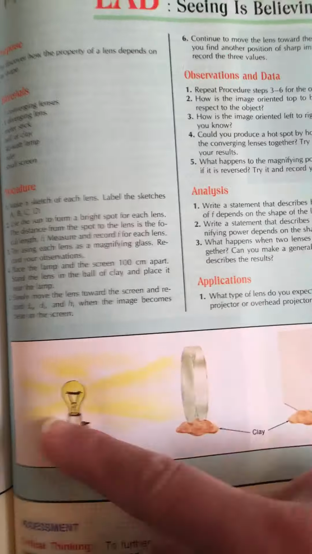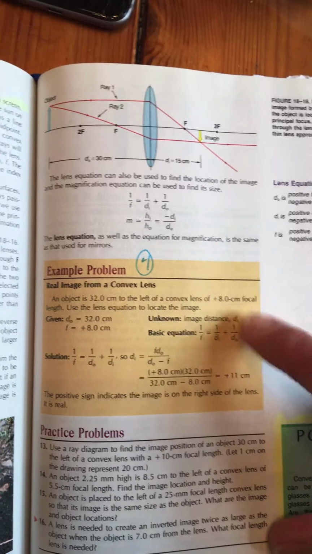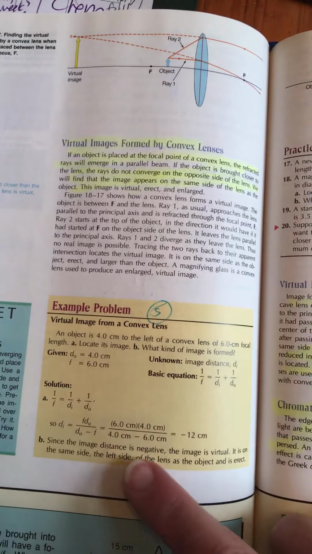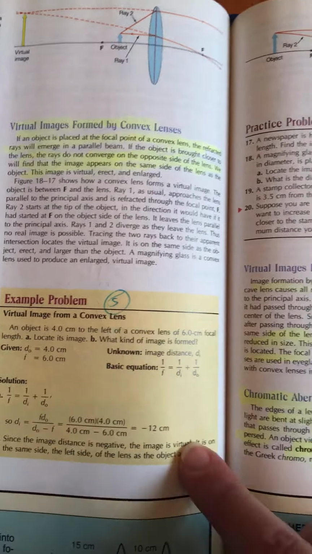Okay, example problem 4. Look, same equation. So we plug it in. You know everything but one thing. You solve for the one thing you don't know. And this time it's d sub i. You're just doing the same problem over and over again. Look at this, number 5, same equation. You plug in everything you know. There'll be one thing you don't know. It's d sub i, and you solve it.